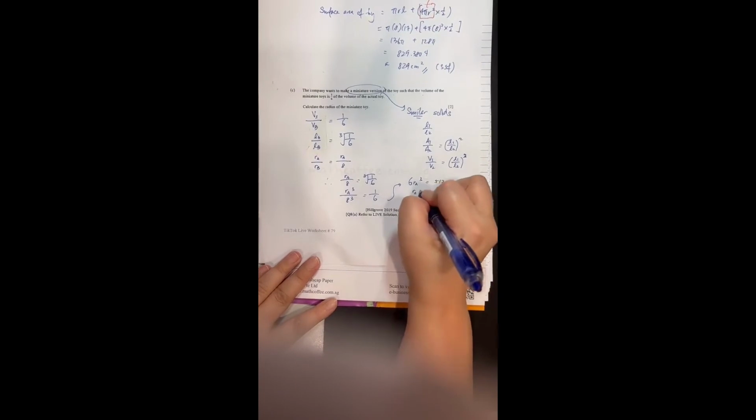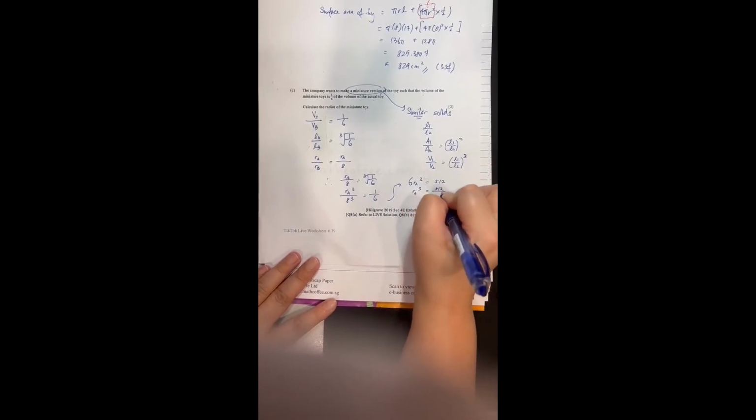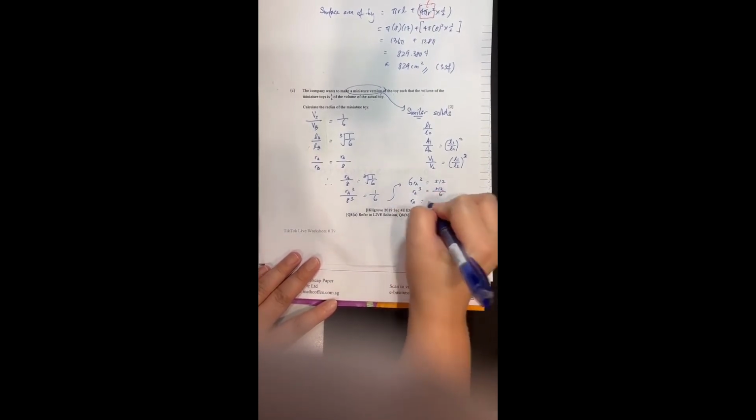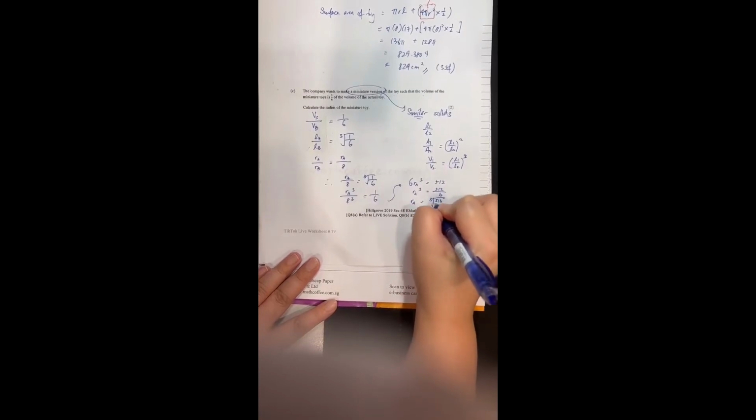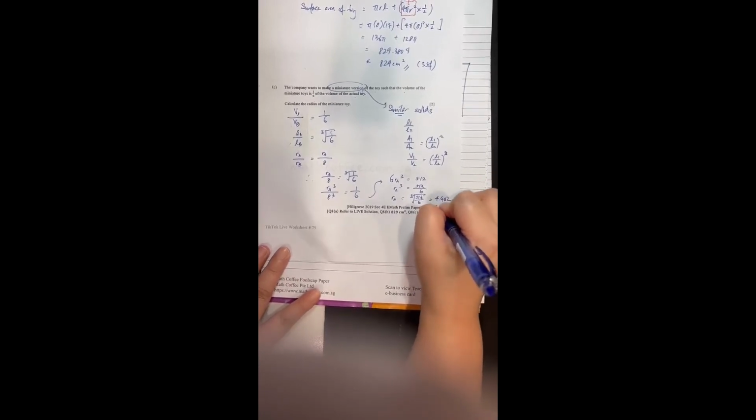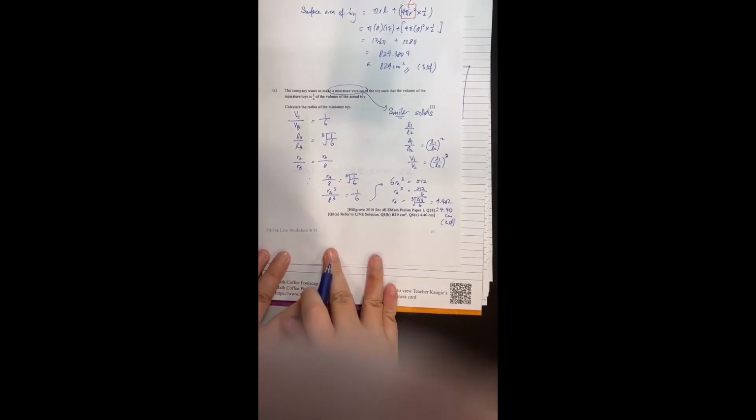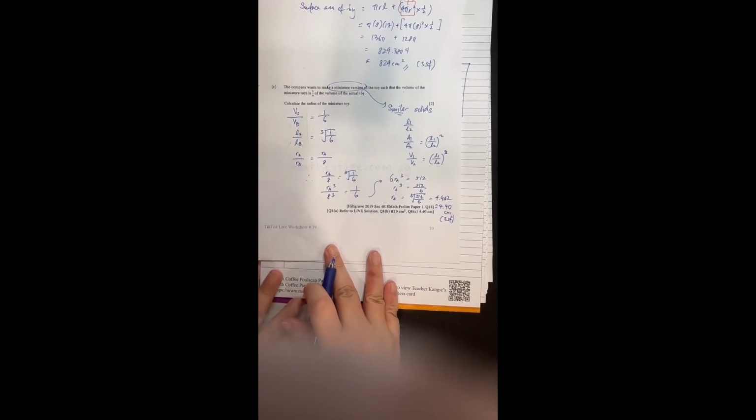So my RA cube will be 512 divided by 6. My RA will be cube root 512/6, and that will give us 4.402. Round off to 3SF, 4.40 cm. And we're done.